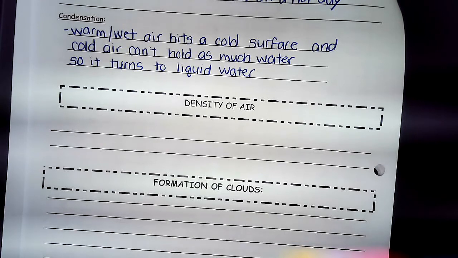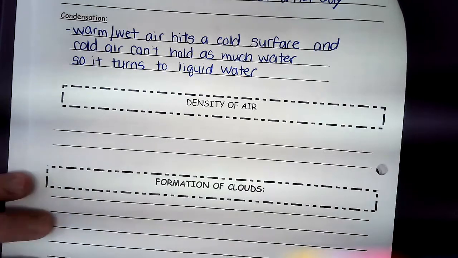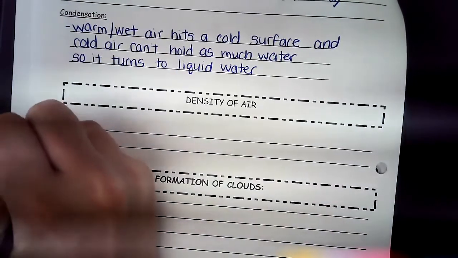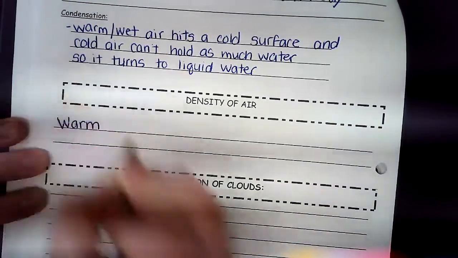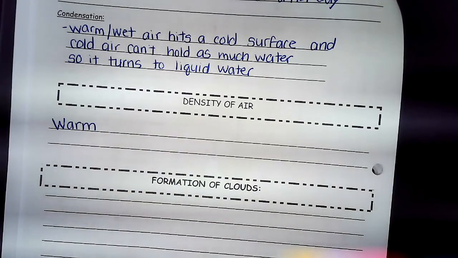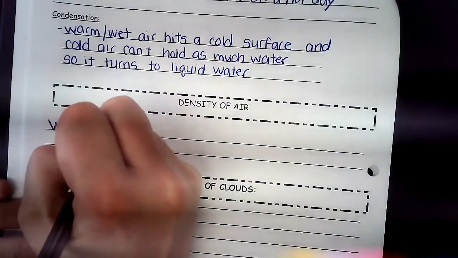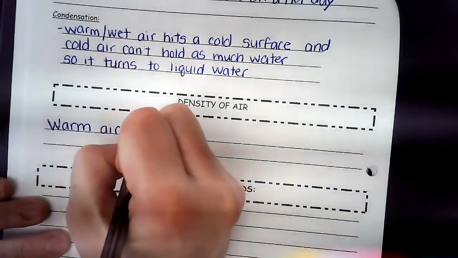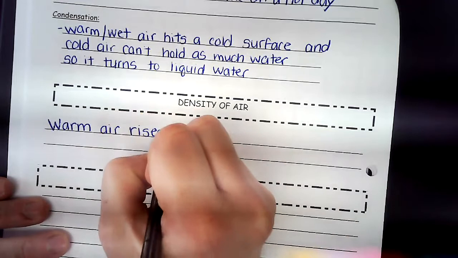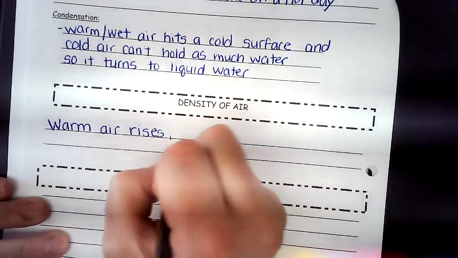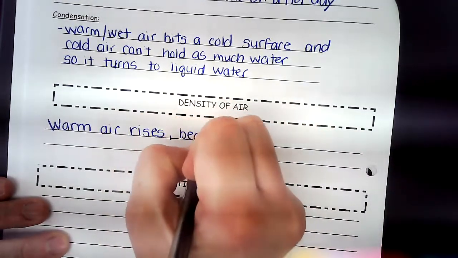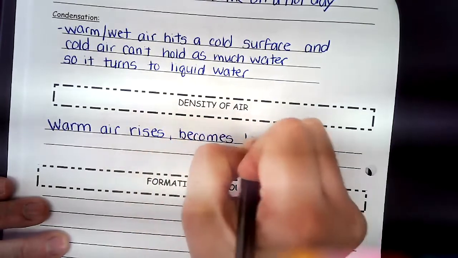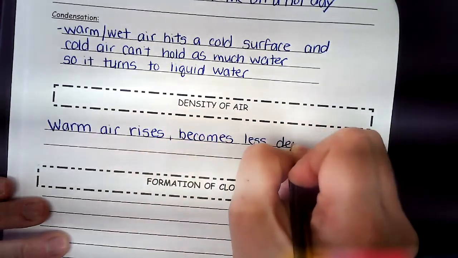We actually already talked about density of air. We started with warm air. Back to when we were doing just at the beginning of class, what does warm air do? It does spread apart. So warm air rises and becomes less dense because it's spread apart.